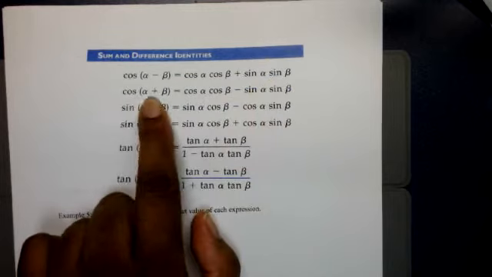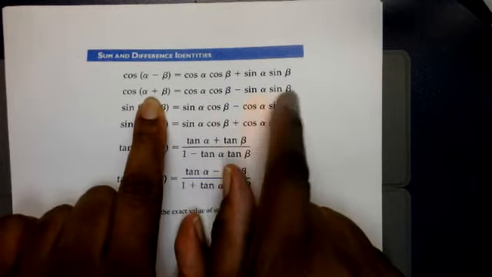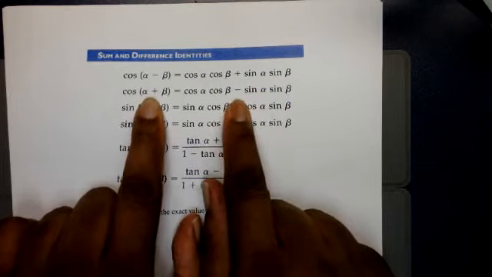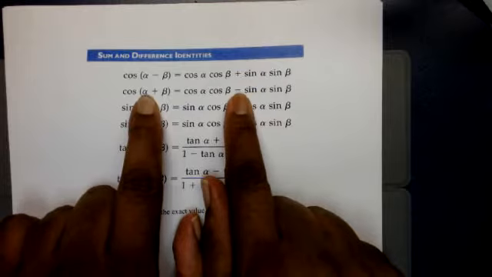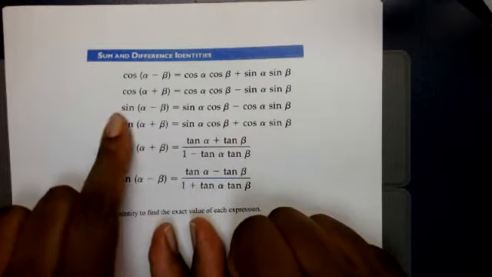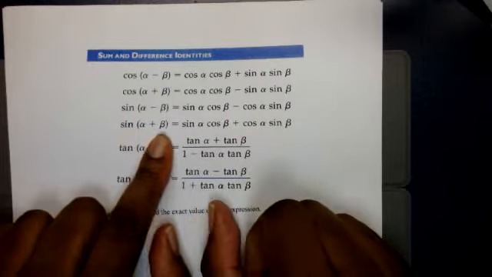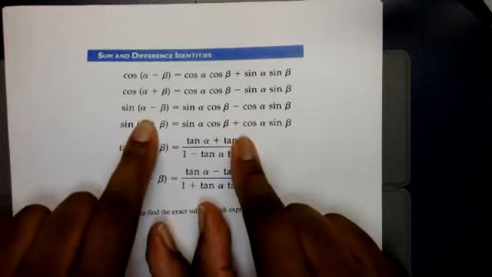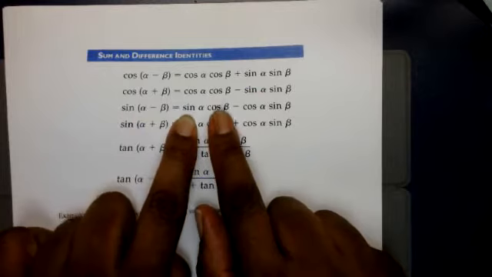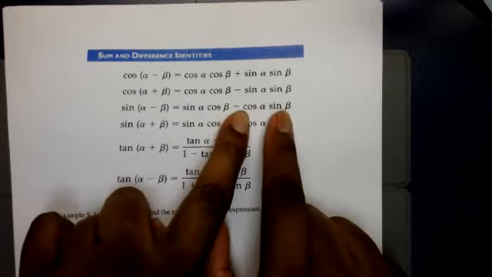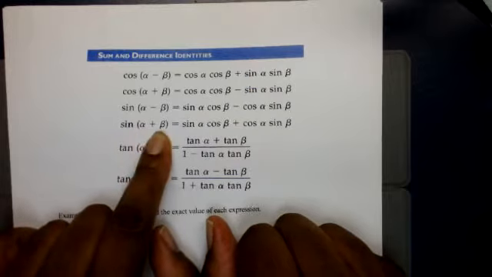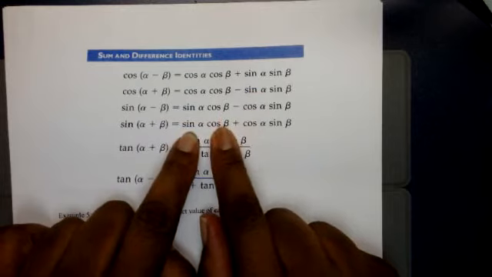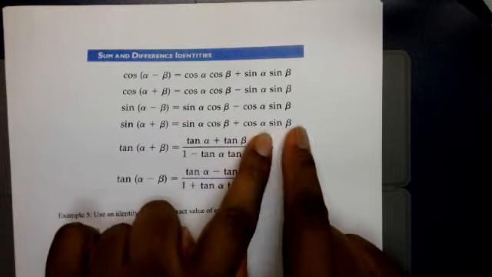And as you can see with the cosine of alpha plus beta, it's the same thing. The only difference is the signs. If this is a plus, we make that a minus for those two. If this is a minus, we make it a plus. But for sine of alpha minus beta and sine of alpha plus beta, the signs stay the same. So sine of alpha minus beta would be sine alpha cosine beta minus cosine alpha sine beta. And sine of alpha plus beta is sine alpha cosine beta plus cosine alpha sine beta.